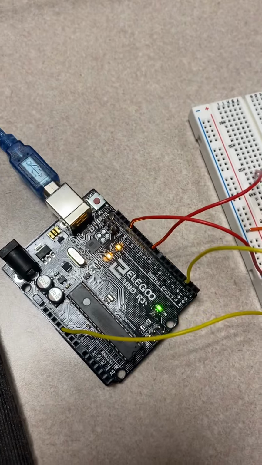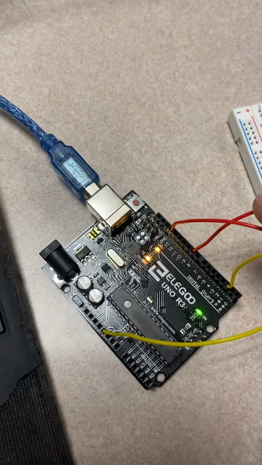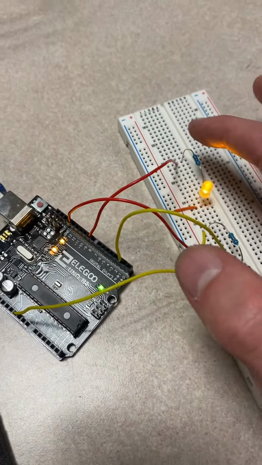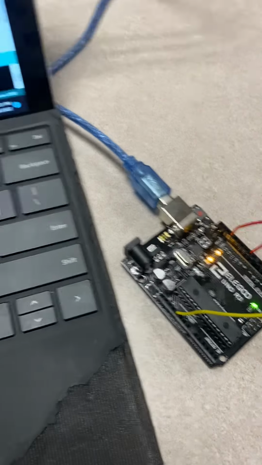And the second part, I just have a simple LED arrangement from one of the pins. I think it's pin 9 to a resistor and LED to ground. Right, so that's the hardware.